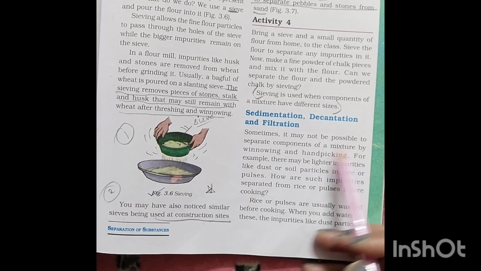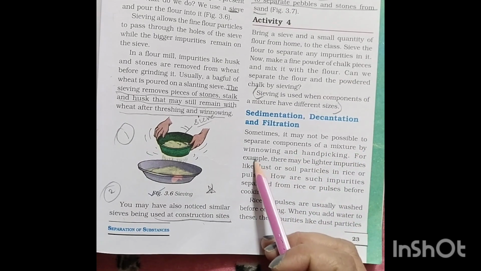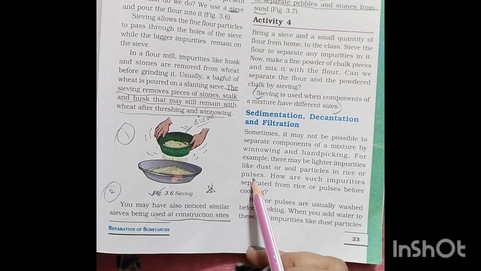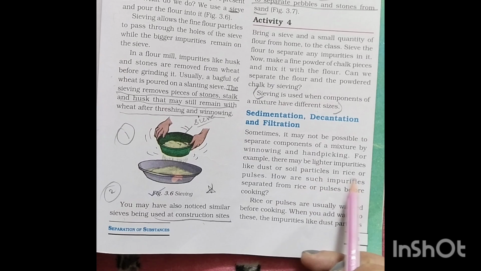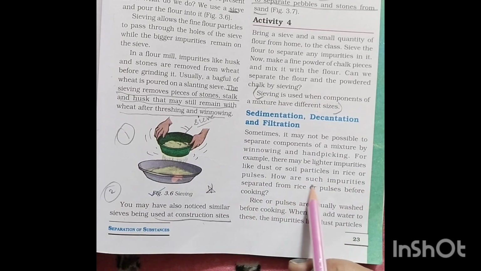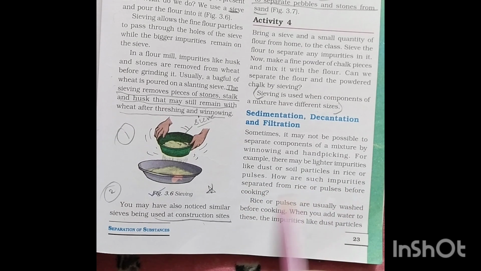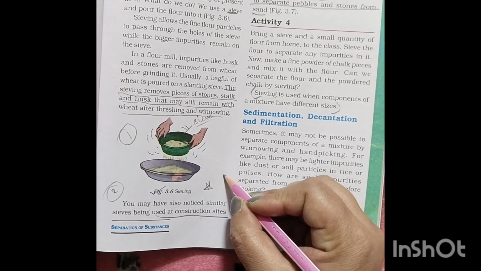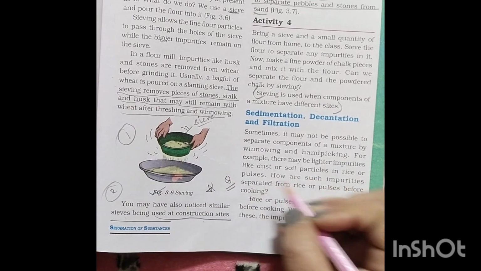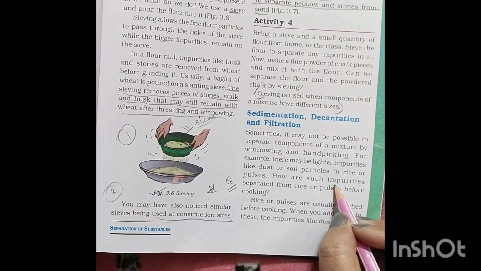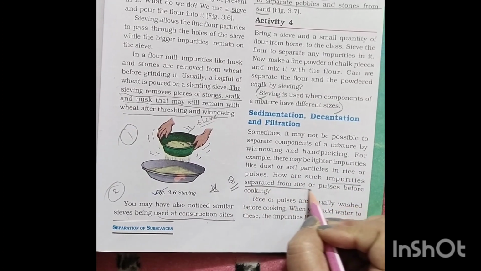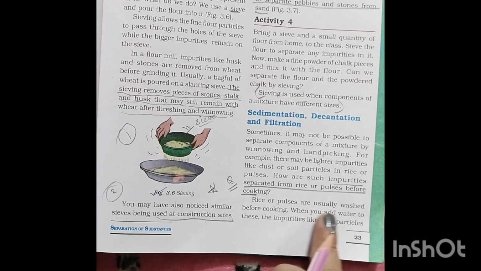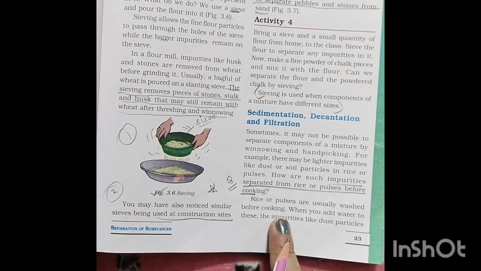Sometimes it may not be possible to separate components of a mixture by winnowing and hand picking. For example, there may be lighter impurities like dust or soil particles in rice or pulses. How are such impurities separated from rice or pulses before cooking? It is very important, and your NCERT question is also there. So rice or pulses are usually washed before cooking, right?